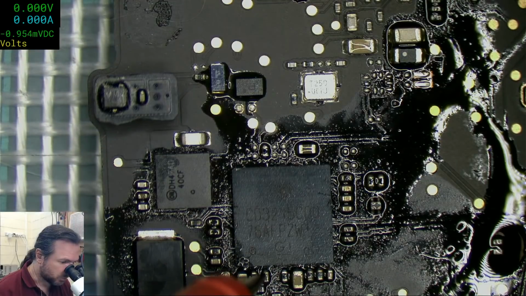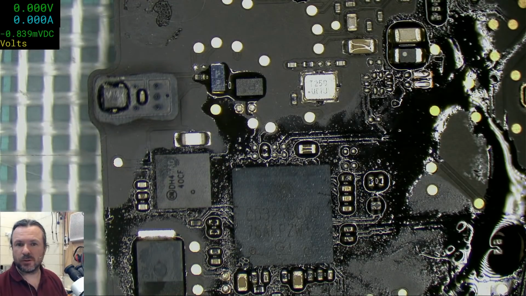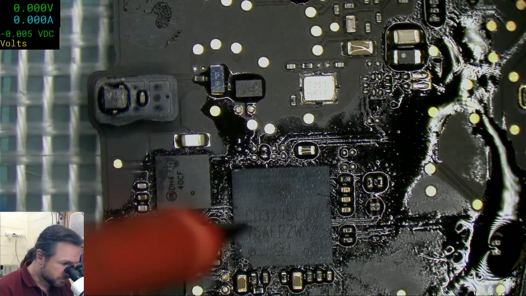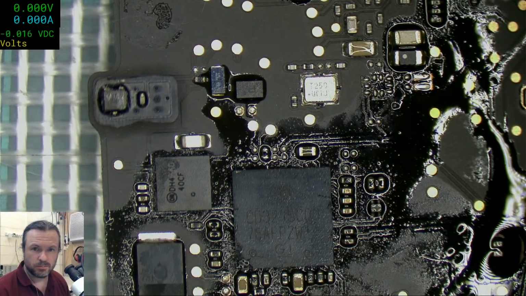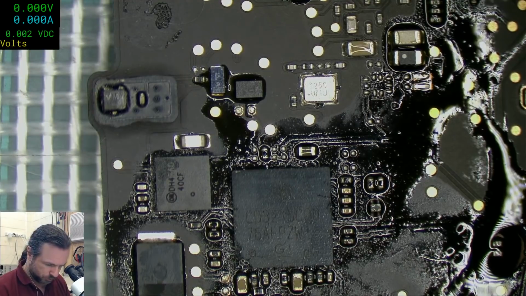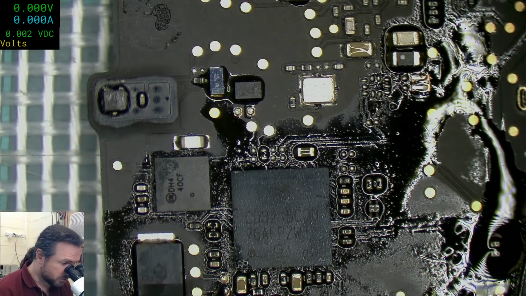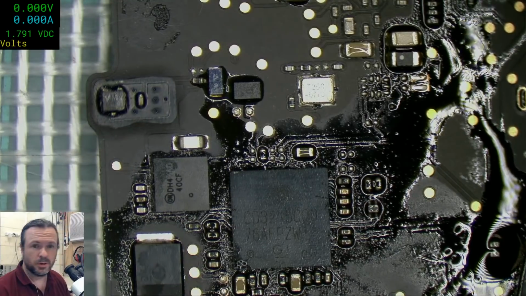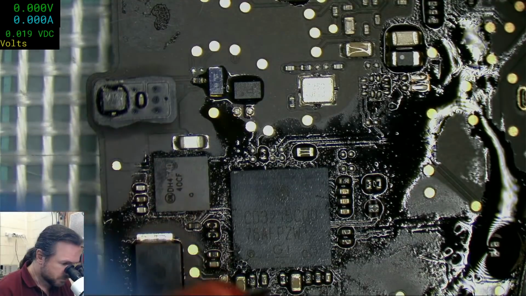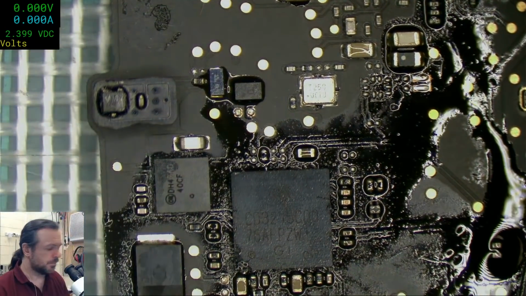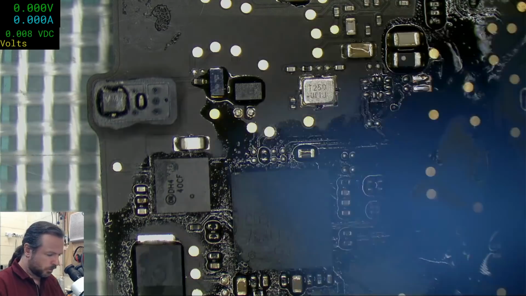Yeah, that's 1.1 there, and so that's obviously not showing up. Yeah, 1.8. Measured the wrong place for something there. Yeah, this one here, I meant 1.8. And yeah, this is 3.3. Okay, so that one's fine as well, ignoring the 1.1.